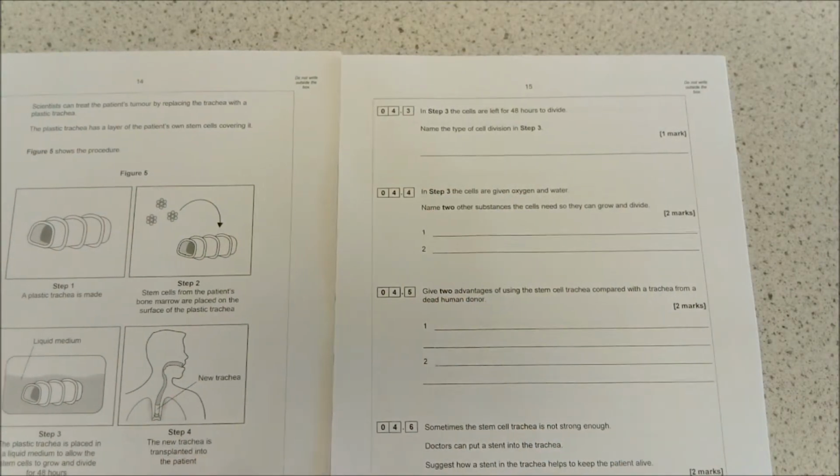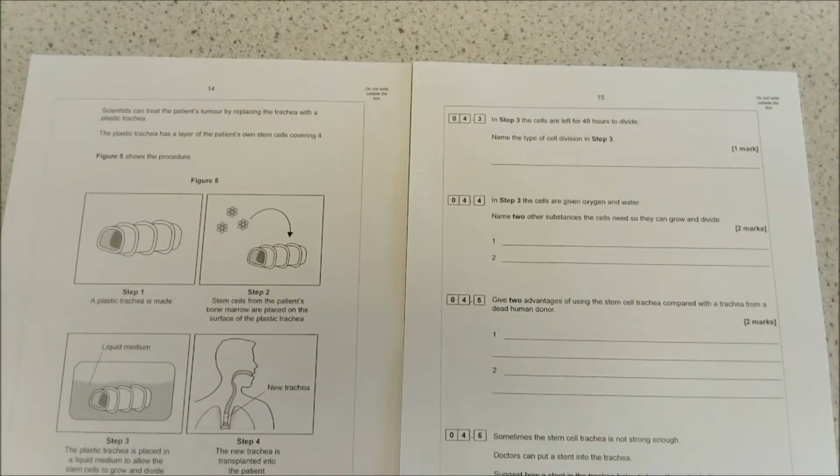So then, it says in step 3, the cells are left for 48 hours to divide. Name this type of cell division in step 3. Right, it's just normal cell division, so it's mitosis. Remember, the other type of cell division that we get is meiosis, but meiosis only occurs when making sex cells.